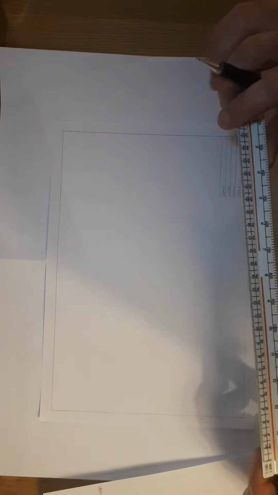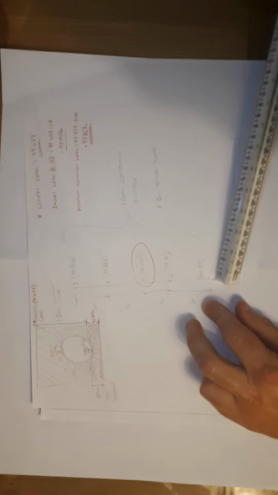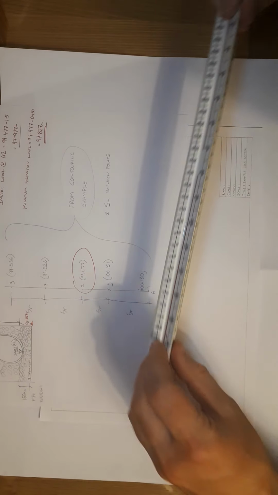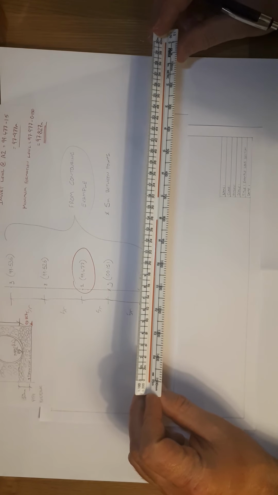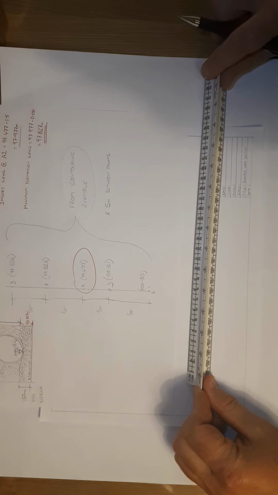So 20 meters is our overall length. So based on this, from A1 through to A3 is 20 meters. So to best fit my page, I think I'll use a scale of 1 to 100 for my horizontal.